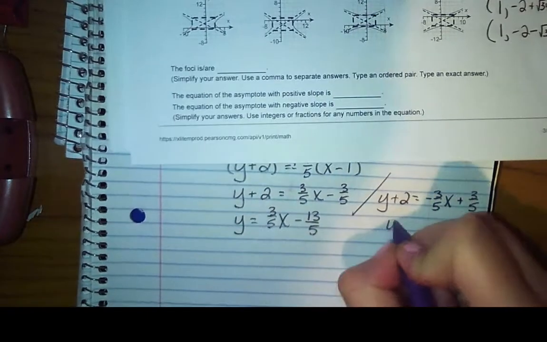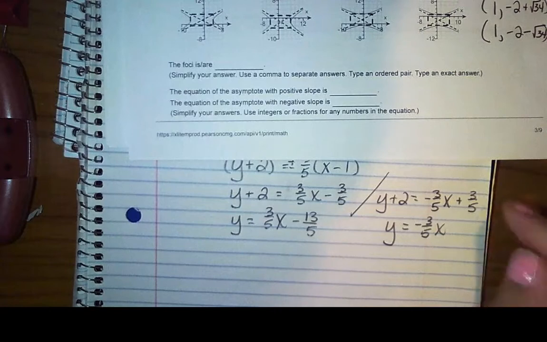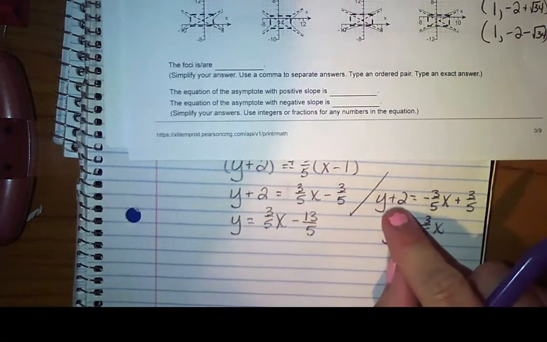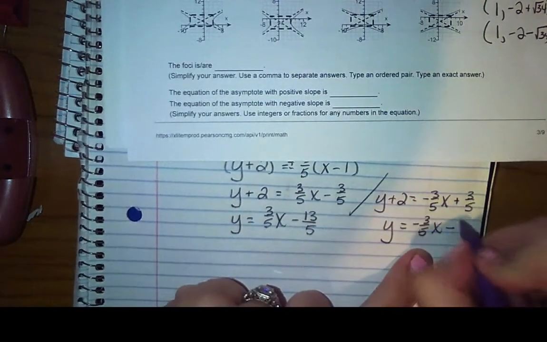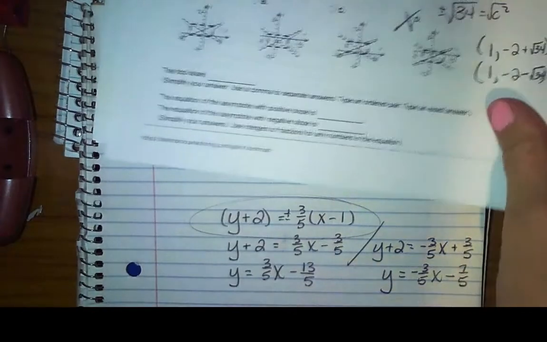Okay, subtract 2 on this one, so negative 3/5 x. So positive 3/5 minus 10/5 is negative 7/5. So those are your two. I think you can just enter it like this, though, because I've got it set up to accept unsimplified as correct. All right, I got 5 more minutes.